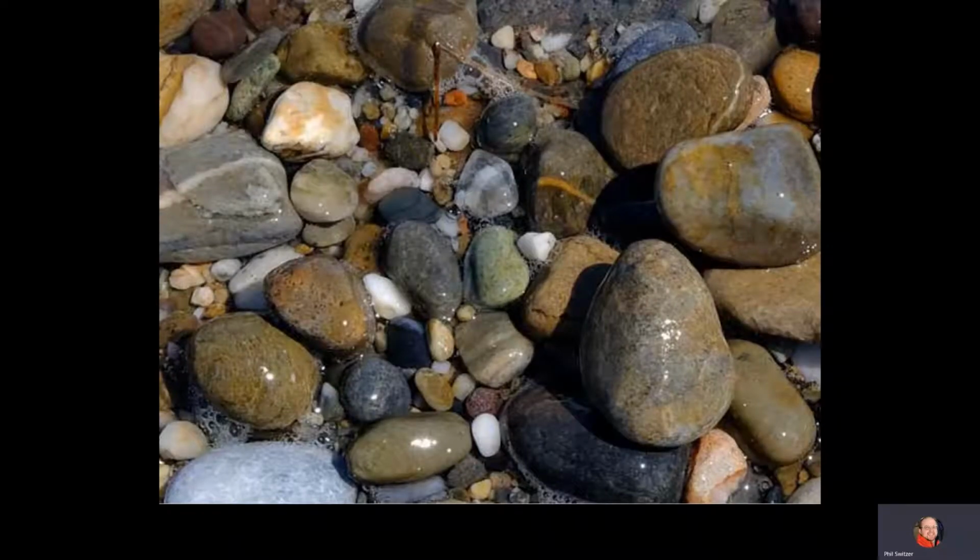These rocks, for example, are going to be a mixture of mostly compounds. There are going to be some elements in there, but they're extremely rare. So ultimately, most of what we see around us is indeed mixtures of compounds and elements all mixed together.